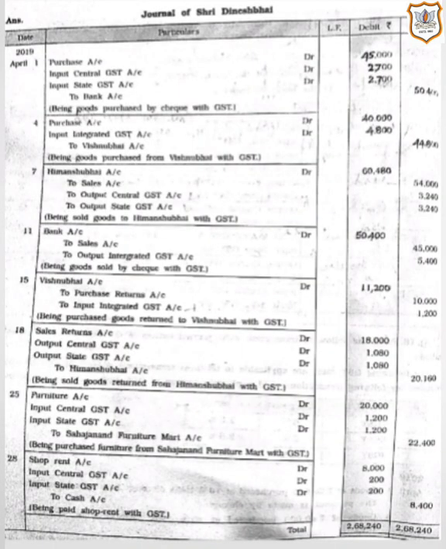Let us see. As we are selling goods, sales account will be credited by rupees 54,000, that is 60,000 minus 10% trade discount. And when we sell goods, we need to insert the word output before CGST or SGST.